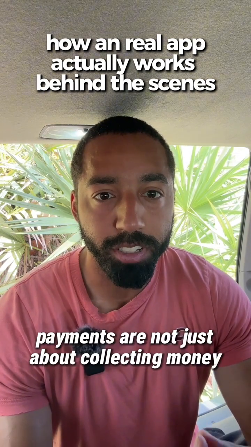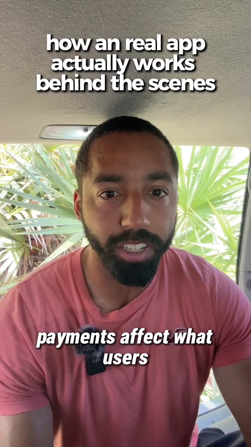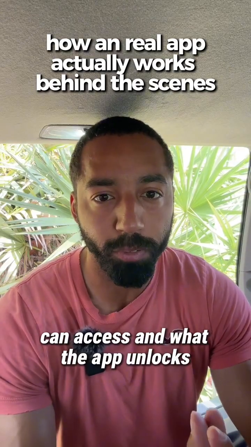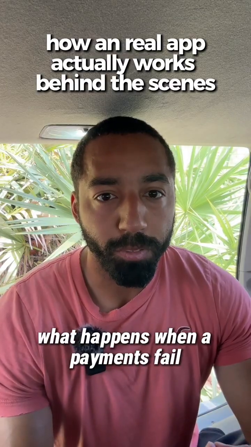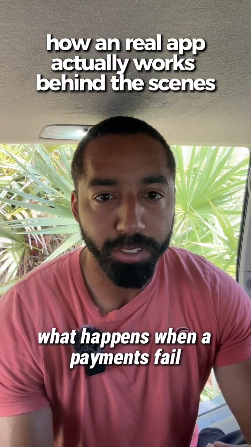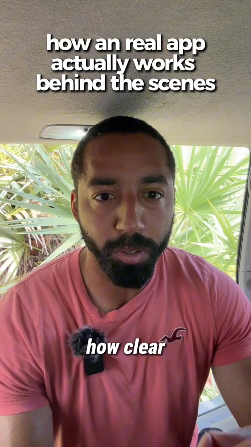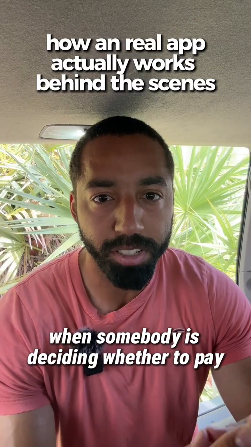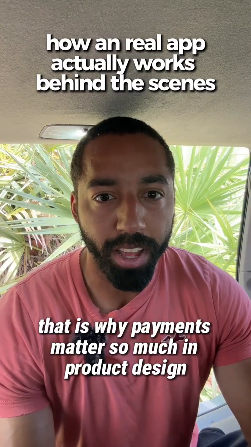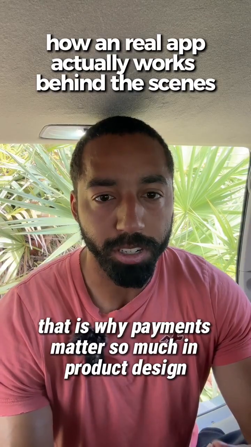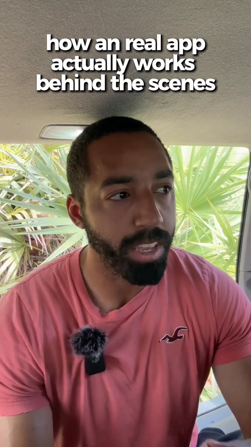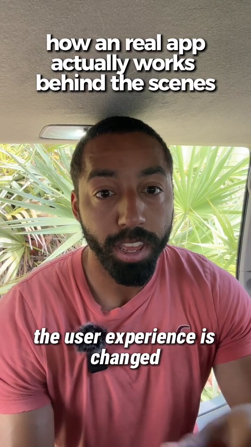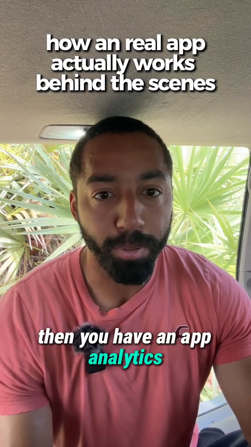Payments are not just about collecting money. Payments affect what users can access and what the app unlocks and what the onboarding says. What happens when payments fail, how businesses make money, how clear the product feels when somebody is deciding whether to pay. That is why payments matter so much in product design, because the minute money enters the system, the user experience changes.